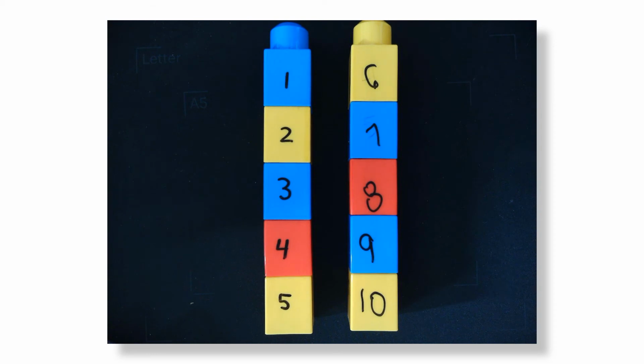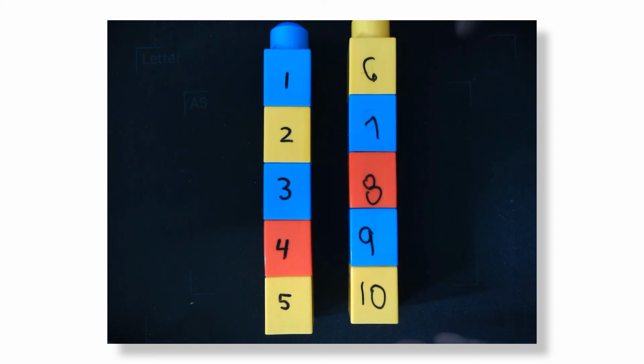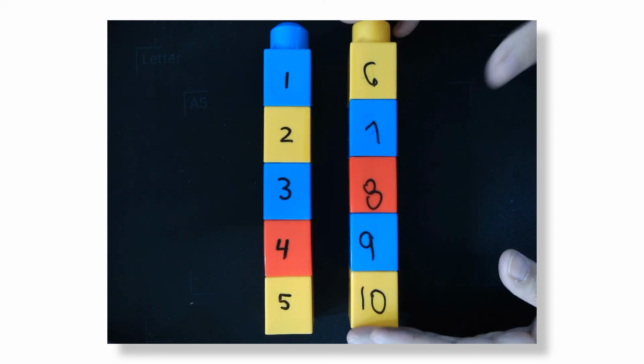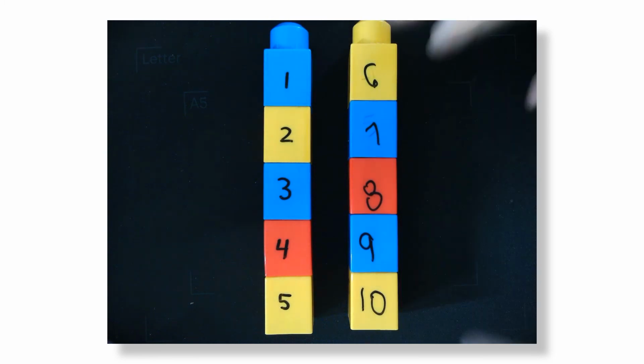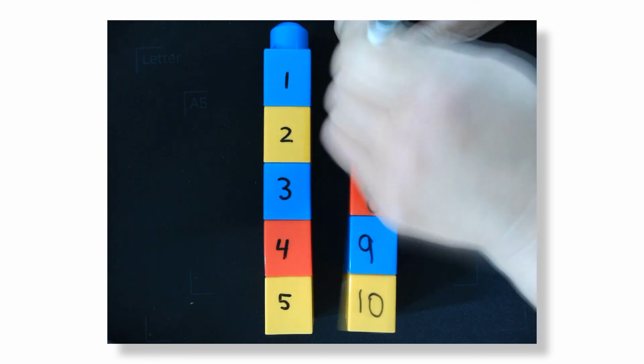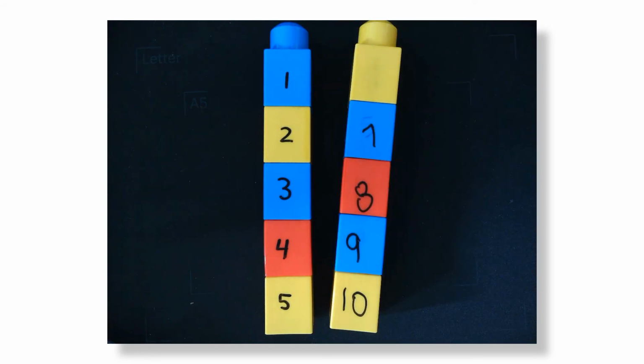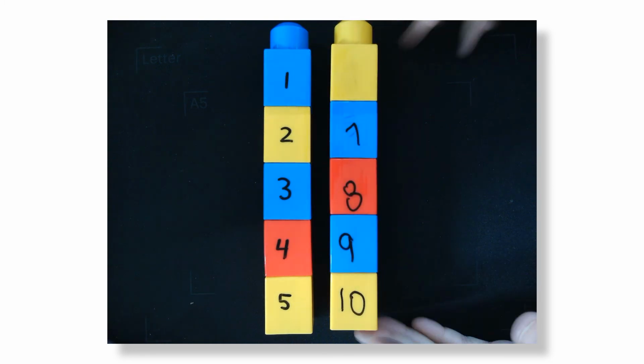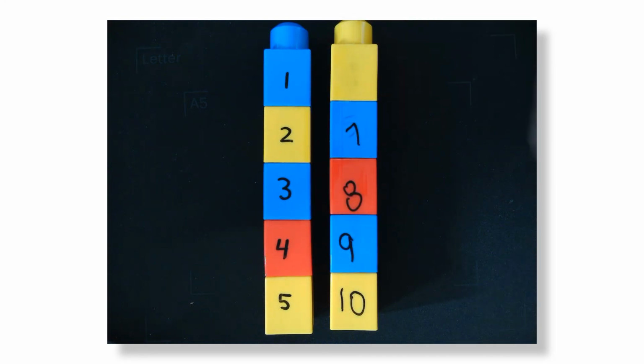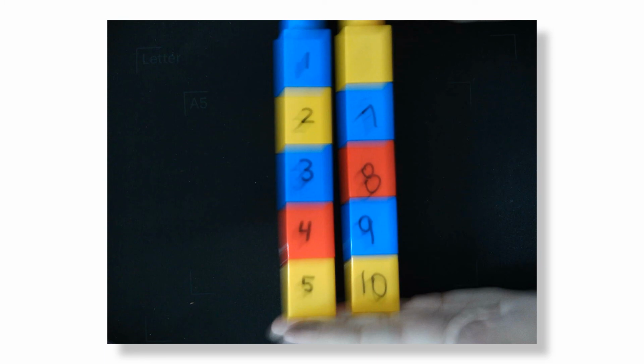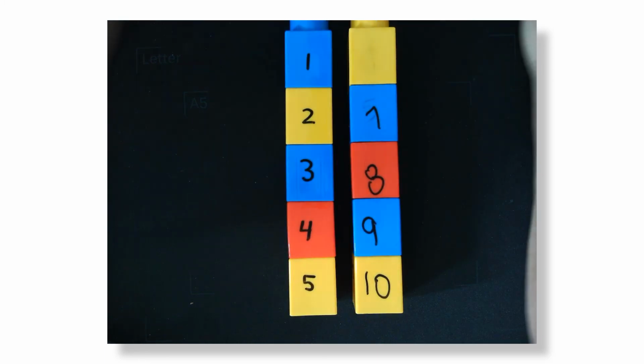And with blocks, especially the big blocks that the young kids use, they're big enough that you can write on them. And if you use a dry erase, they just come right off, right? And they can be used multiple times. And you can even write words on it if you write small enough. But I love blocks for math manipulation. But you can use anything you have.